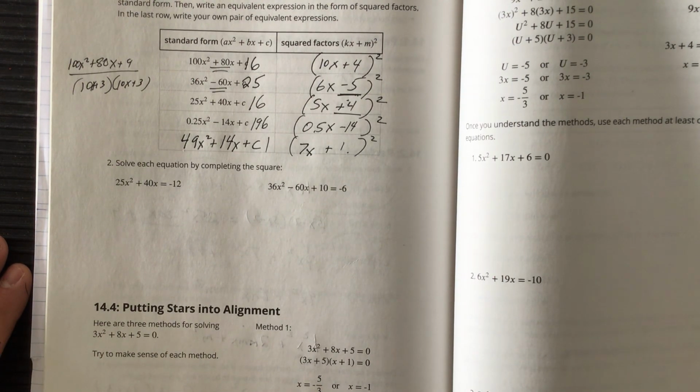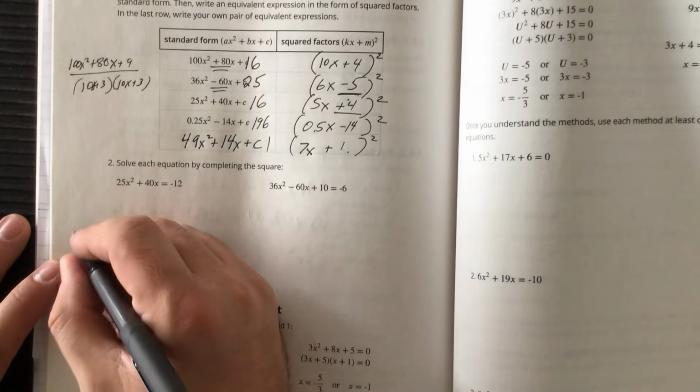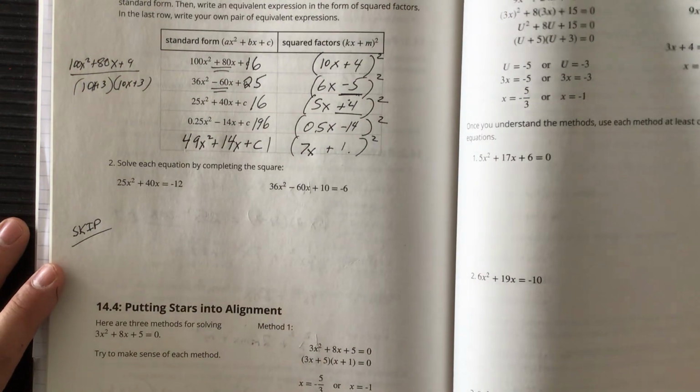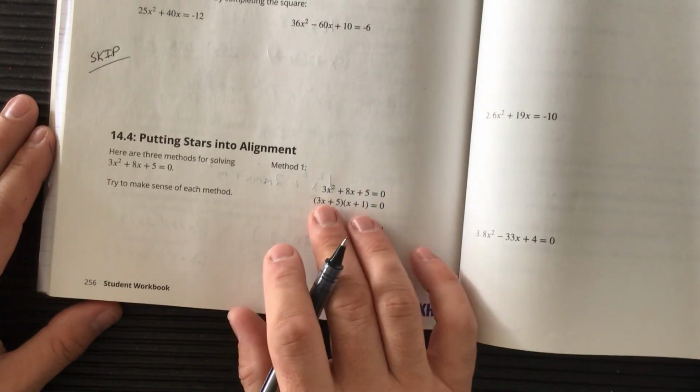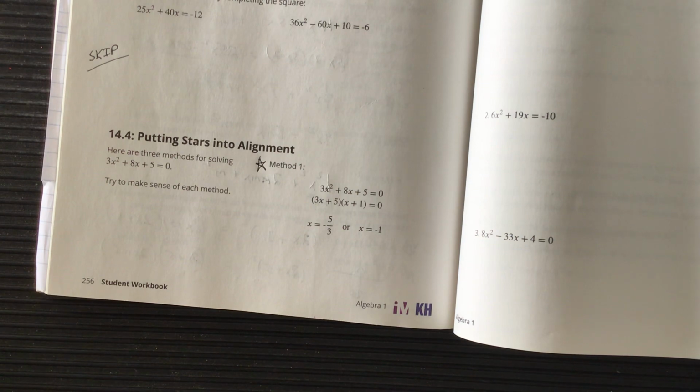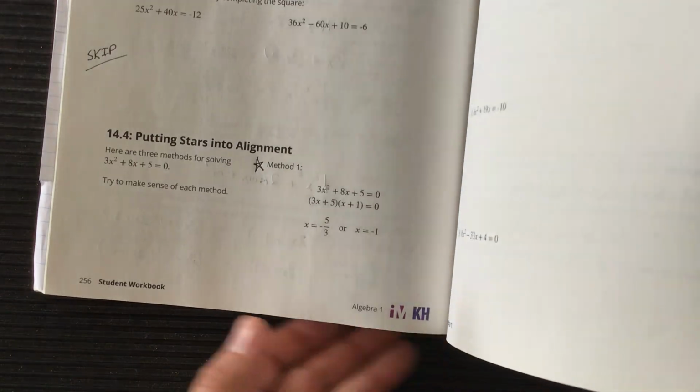All right, we are going to skip number 2 for reasons that I've mentioned. Now, anytime I don't see a 1 here, I'm going to put a little star by method 1. I think that's going to be your best choice. Okay, I don't like completing the square. They do show you a couple other methods. I'm going to let you browse those on your own.